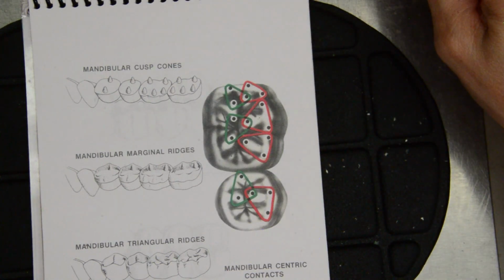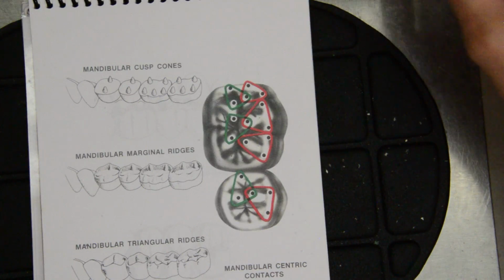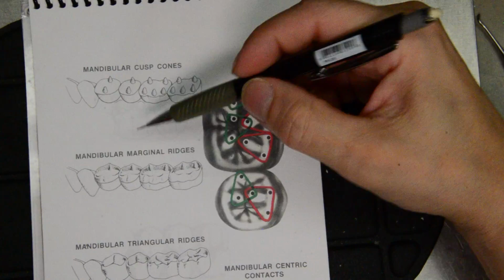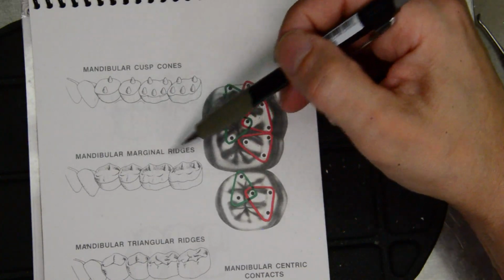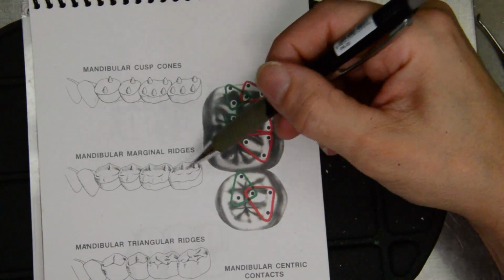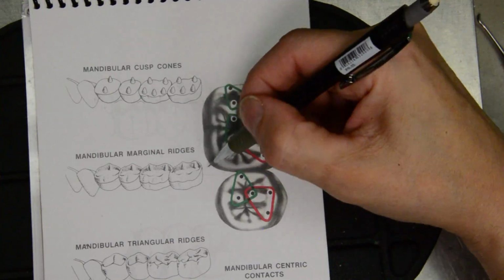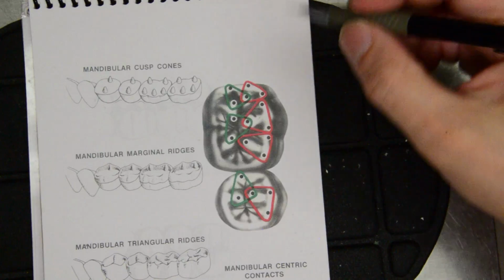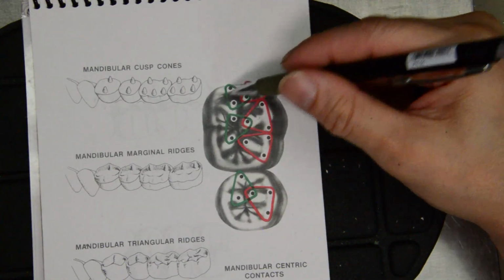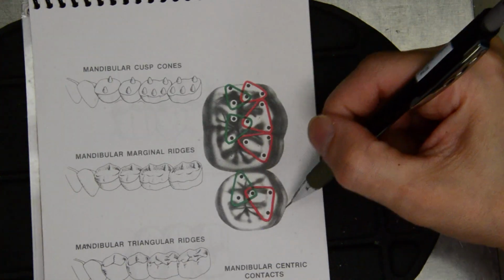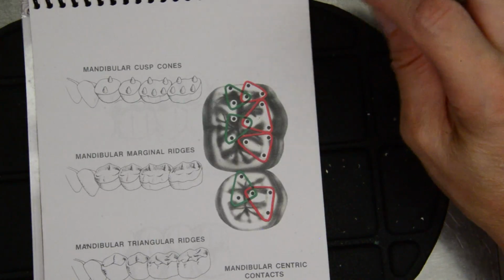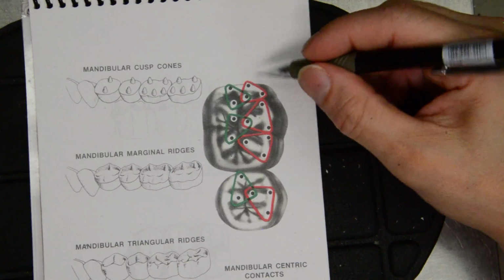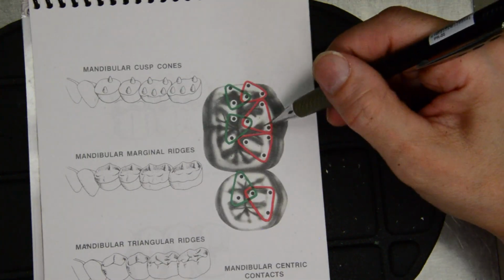So let's take a look at these here. These are cones. On the lower we have our mandibular marginal ridges built up and cusp ridges all together. And these teeth here denote the areas of receiving and the areas where your cusp tips will go into the upper.